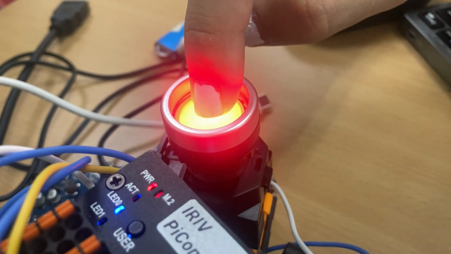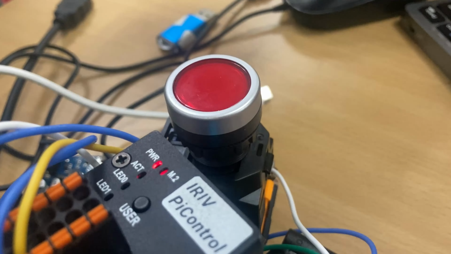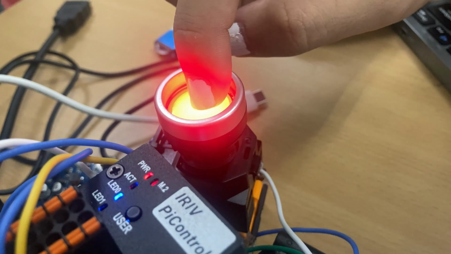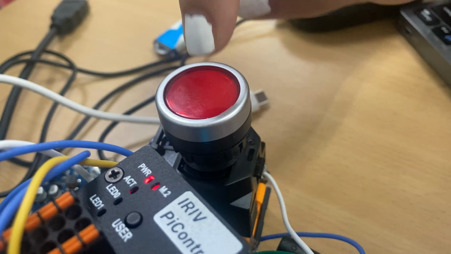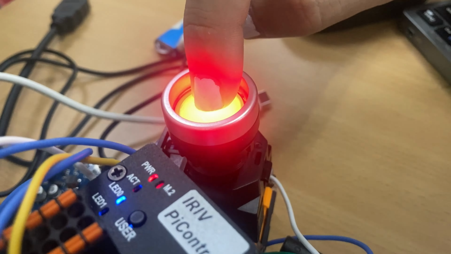This is a sample output of what we will be able to achieve at the end of this section. The ability to toggle the LED built into the momentary push button, programmed with Codesys. In the previous part, we explored using the digital input port with the Cytron IRIV PiControl and the Codesys. In this part, we will build upon that and explore the digital output port with Cytron IRIV PiControl and Codesys.